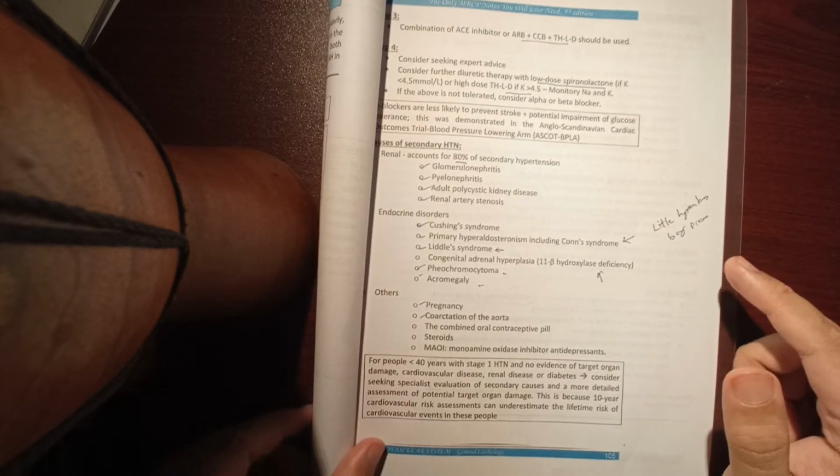Okay, what are the causes of secondary hypertension? We know the major cause is renal, accounting for 80% of the secondary hypertension causes, like glomerulonephritis, pyelonephritis, PKD, renal artery stenosis, and other secondary causes can be endocrine disorders like Cushing syndrome, primary hyperaldosteronism like Conn syndrome, Liddle syndrome, congenital adrenal hyperplasia, pheochromocytoma, acromegaly, others like pregnancy, coarctation of the aorta, combined oral contraceptive pill, steroids, and also monoamine oxidase inhibitor antidepressants.